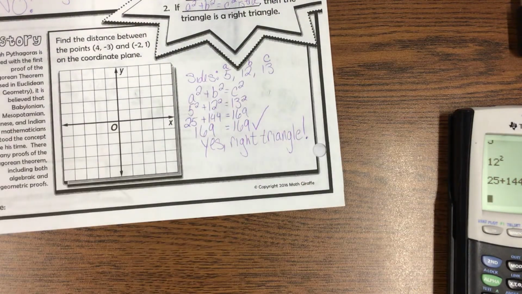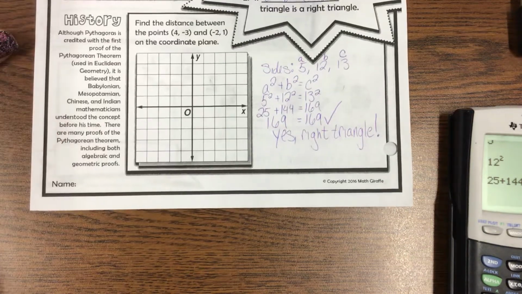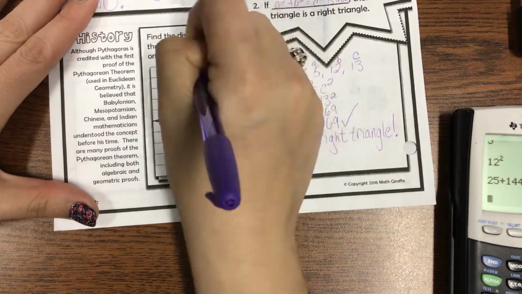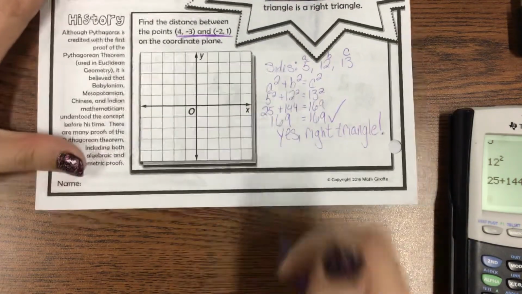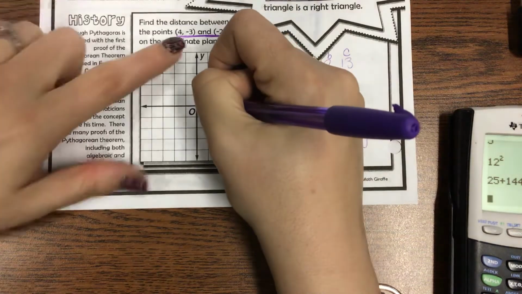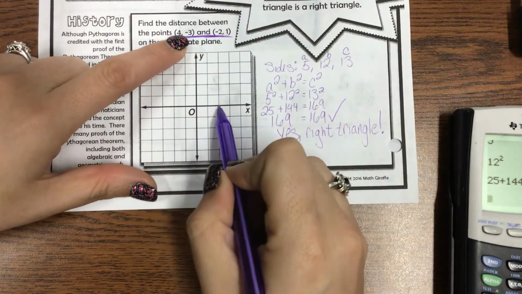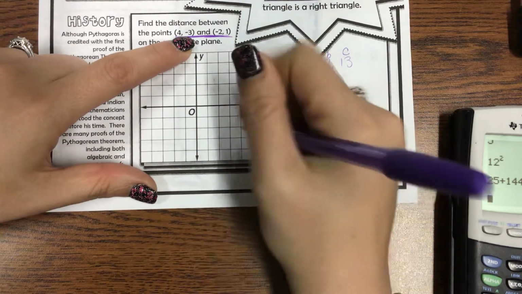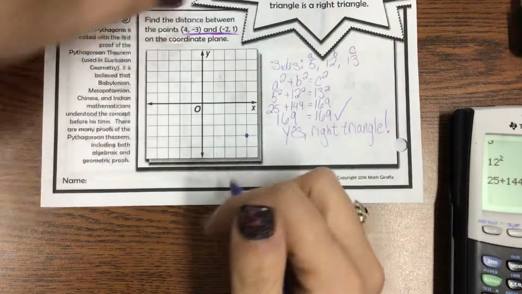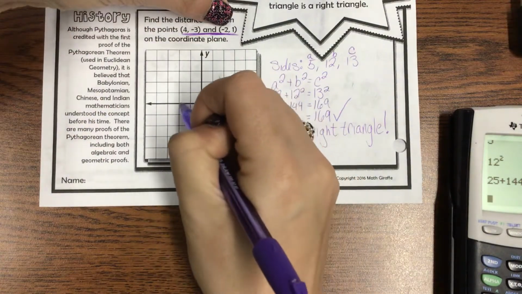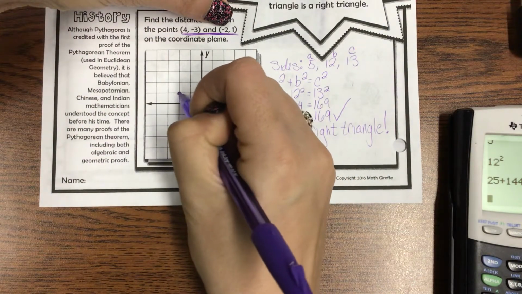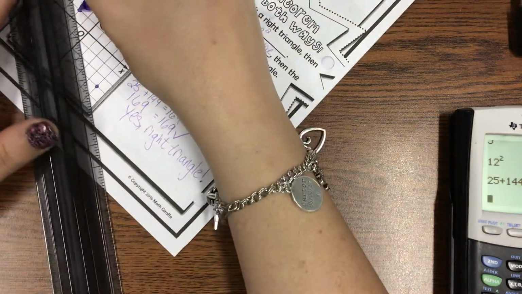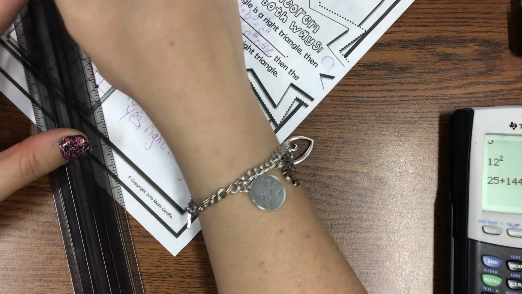Our last type of question is finding the distance between 2 points. There's a super fancy formula. We're not going to mess with that because the easiest way is to plot those points. So 4 over: 1, 2, 3, 4, down -3: 1, 2, 3, make a dot, over to -2, up 1, make a dot. I'm going to use the edge of my ruler. You can use the edge of your ID, your calculator, whatever.